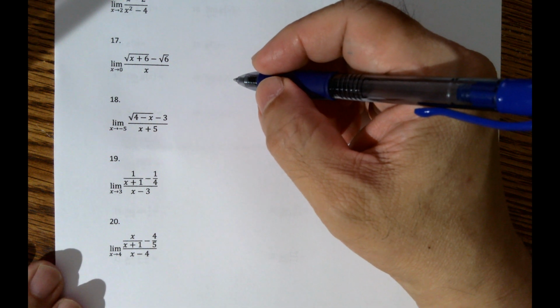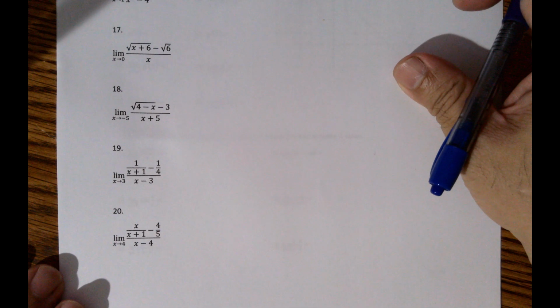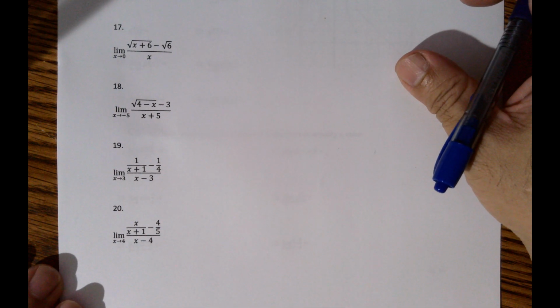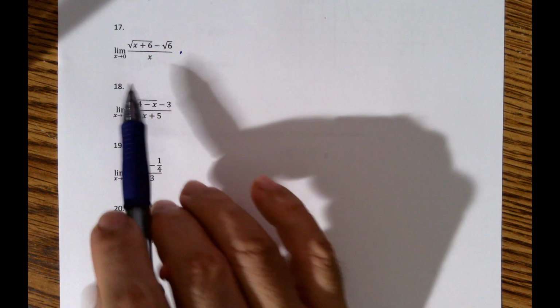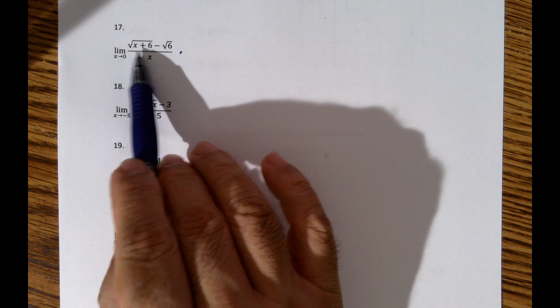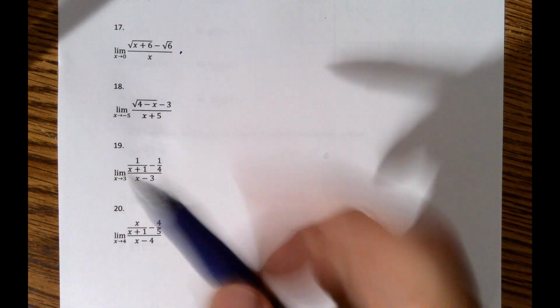I'm doing problem 17. This is page 3 of 4 on the handout you were given. Alright, so I'm solving this analytically. Analytically means I'm going to do some algebra here. The first thing you're going to do is substitute 0 in. So it's square root of 6 minus square root of 6, which is 0. Plug 0 in the denominator. So what I have is 0 over 0.